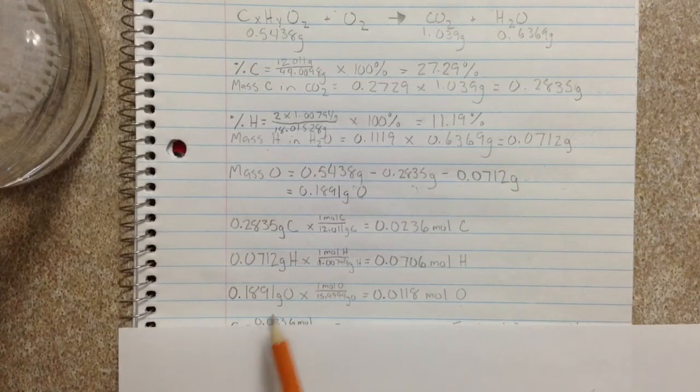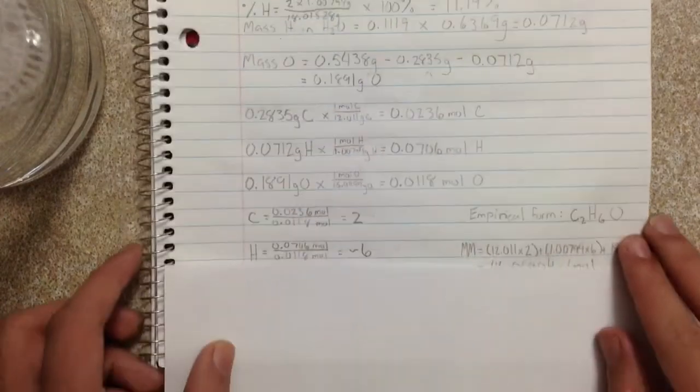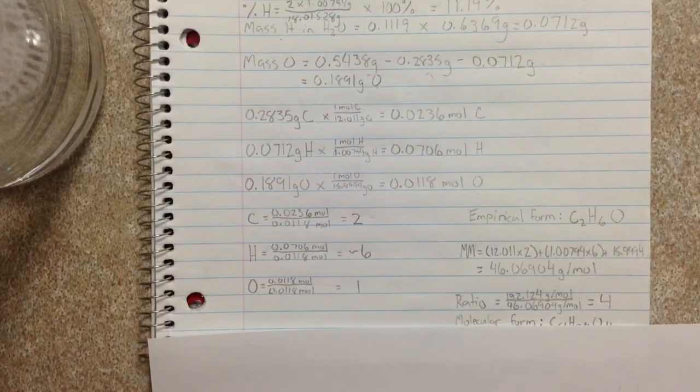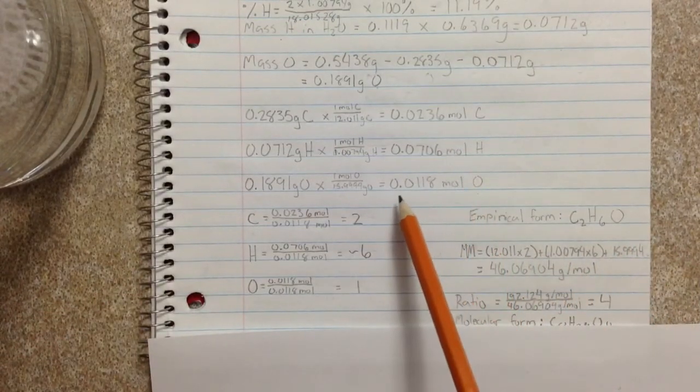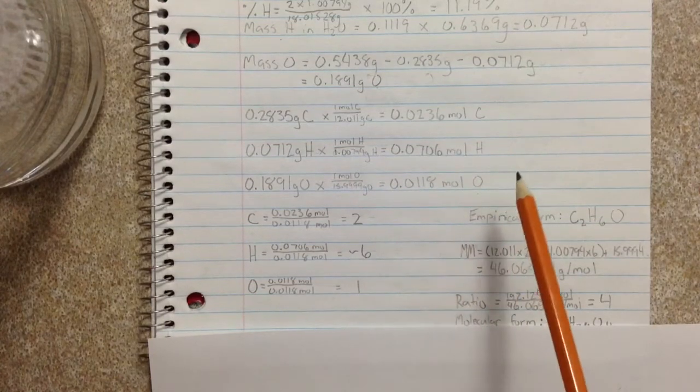Next, we also do the same thing for oxygen, so 0.1891 grams times 1 mole of oxygen divided by 15.9994 grams of oxygen. This equals 0.0118 moles of oxygen. With these moles, we must identify the lowest mole, which is oxygen, as it's 0.0118 mole.